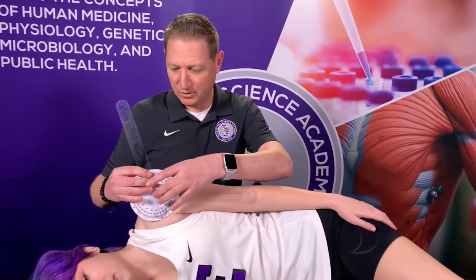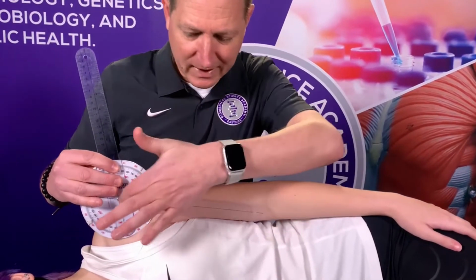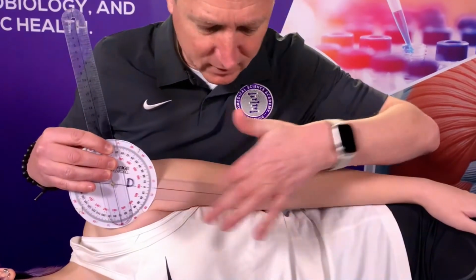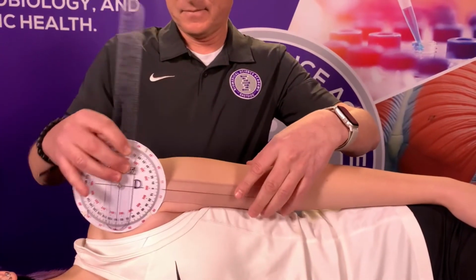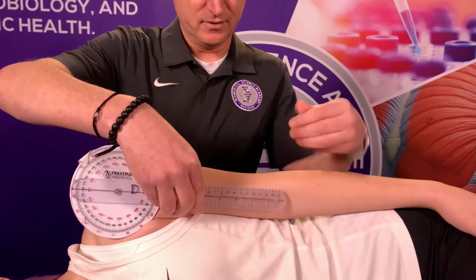For this range of motion, we're going to use the goniometer. We're going to take the fulcrum and put it over the joint line or on the joint. We're going to line this up with the body, and we're going to have the athlete go through the range of motion.